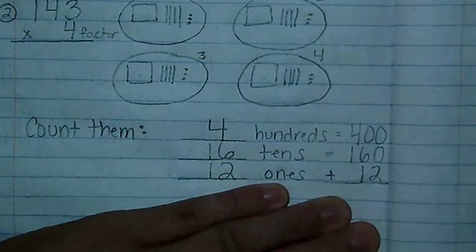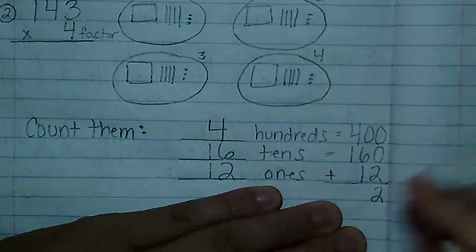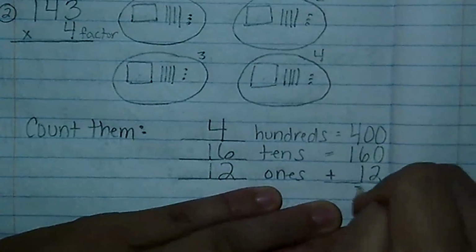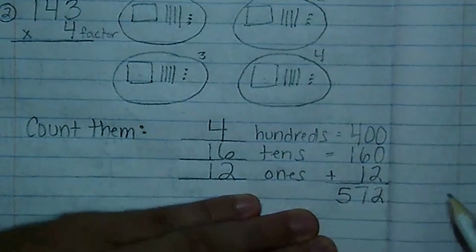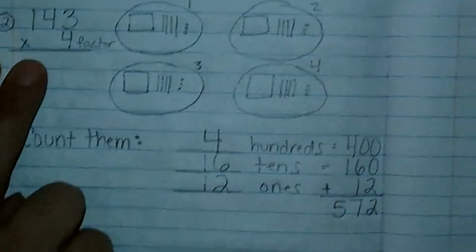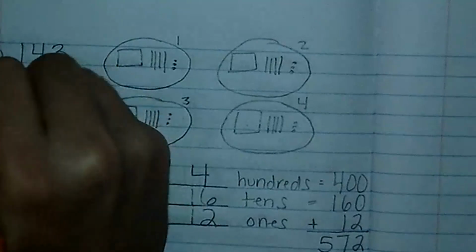And I'm going to add these together. 0 plus 0 plus 2 is 2. 6 plus 1 is 7. 4 plus 1 is 5. So 143 times 4 equals 572.